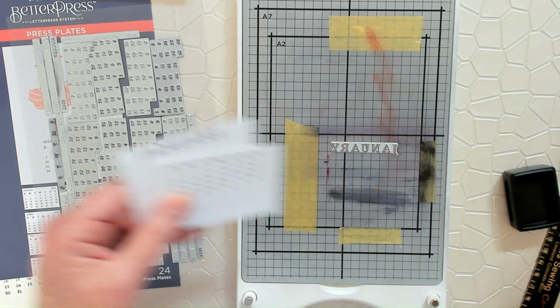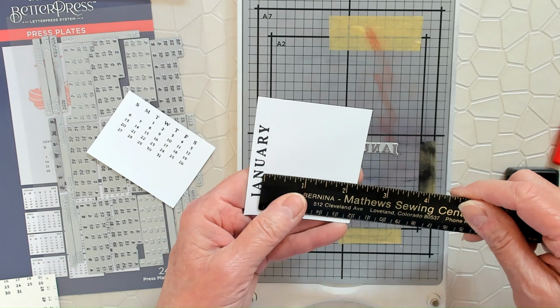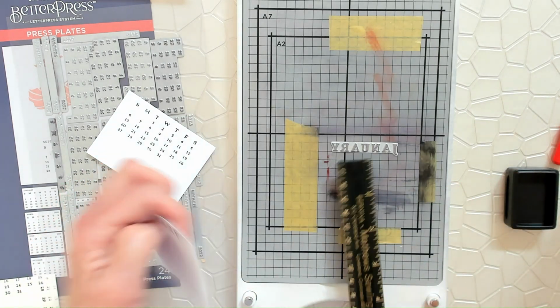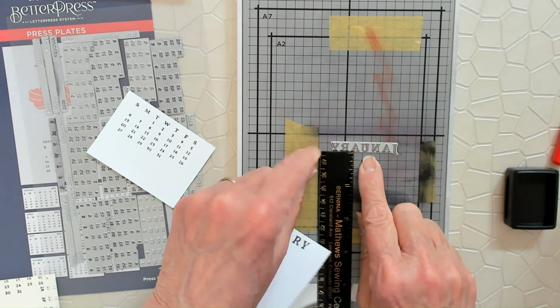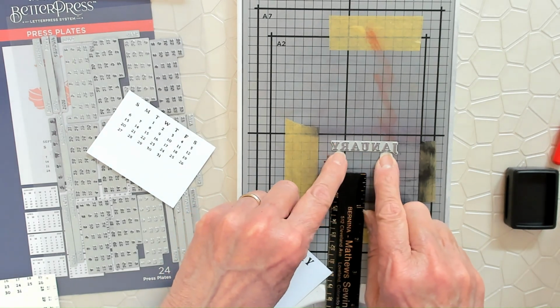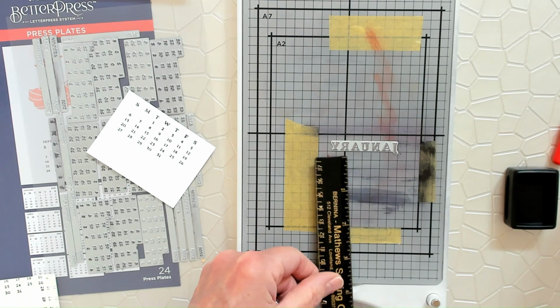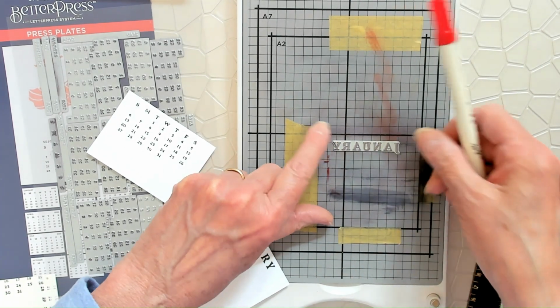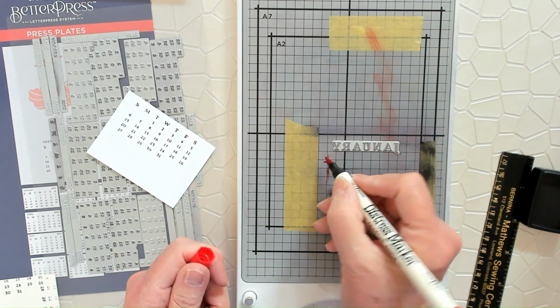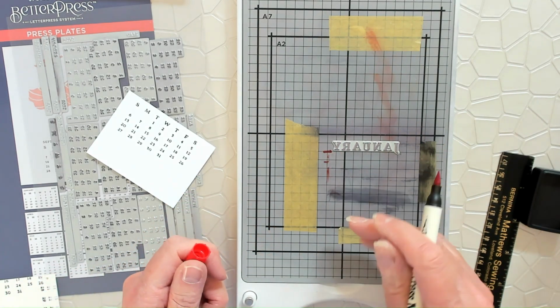So I will probably measure this. That was the fastest way. Say 2 1/4 inches. I can come up here and do 2 1/4. I need to bump that up maybe ever so slightly, just a little bit. Ever so slightly, 2 1/4 inches. Again, I'm going to make a mark, and I just need to know where the base of it is.